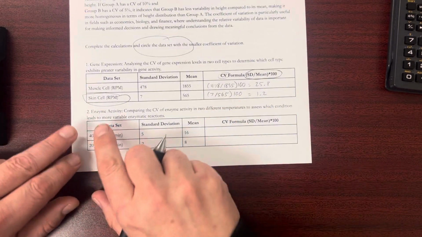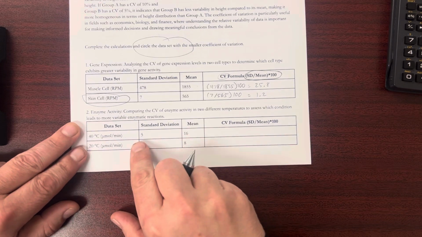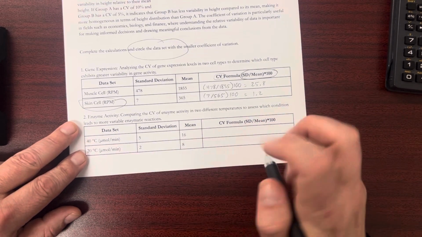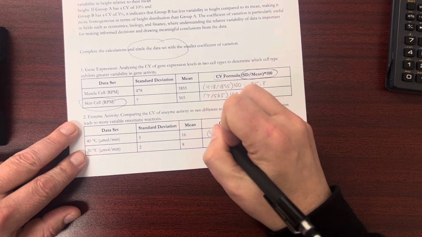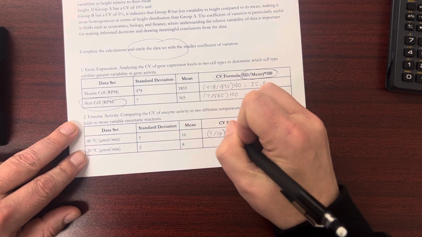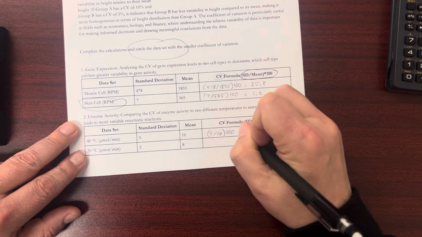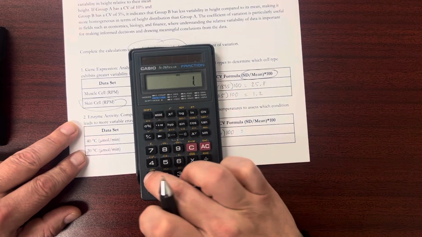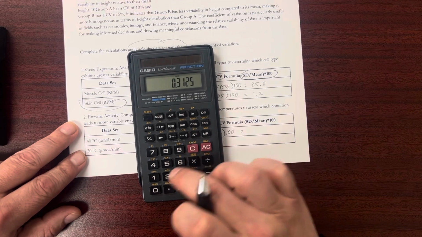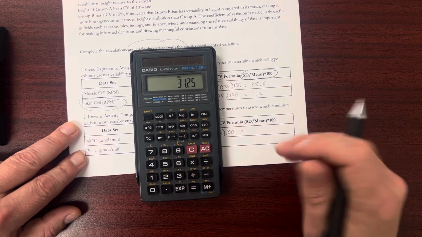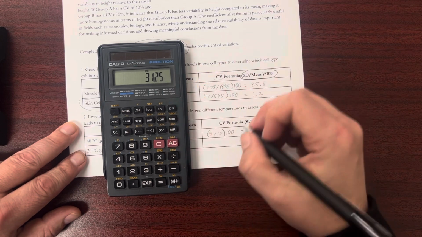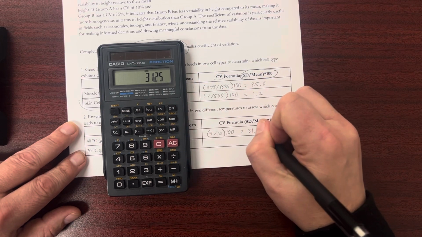Let's do one more, enzyme activity. So we do it the same way. Standard deviation, 5, divided by the mean, 16, times 100. 5 divided by 16 times 100 equals 31.25, so we're going to round that to 31.3.